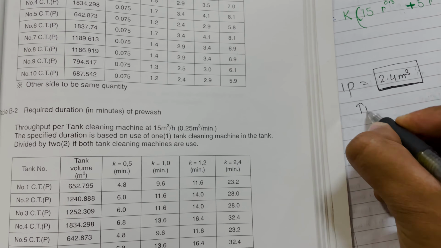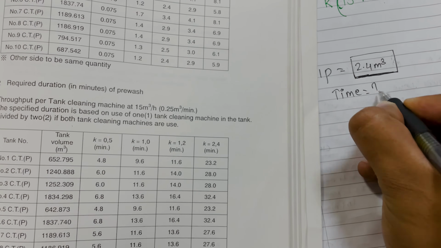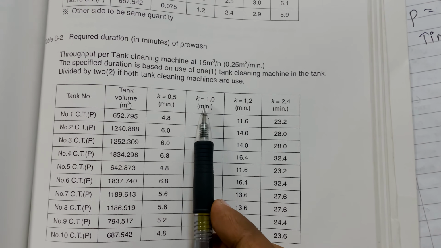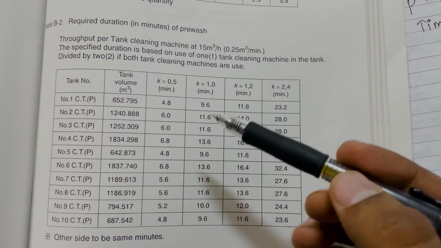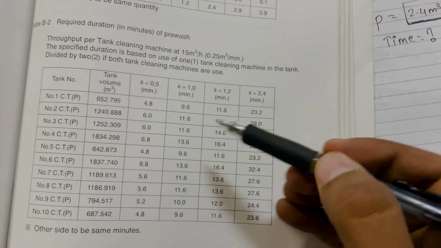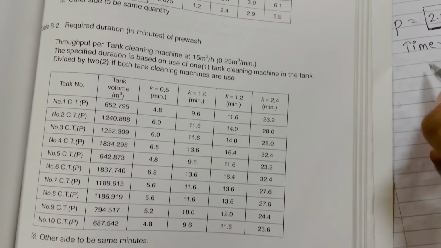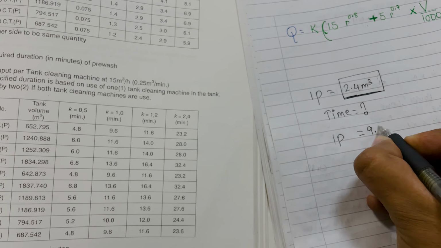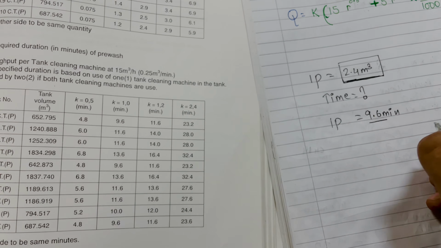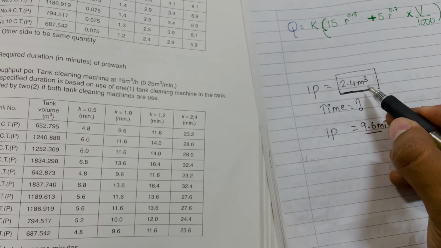Now next is time or duration. For how long do I need to clean the tanks? So here again we have verified the value for K is 1. So for each tank they have given the time. For one port it is 9.6, 2 port 11.6 and so on. So my timing is for one port, 9.6 minutes I have to clean the tanks, and that will generate 2.4 cubics of pre-wash, or that will generate 2.4 cubics of waste water.